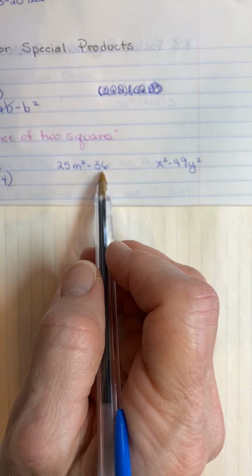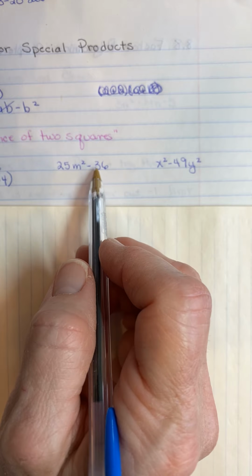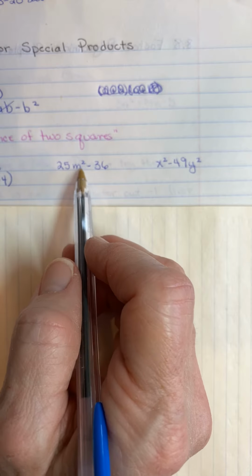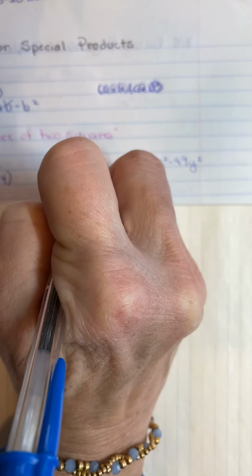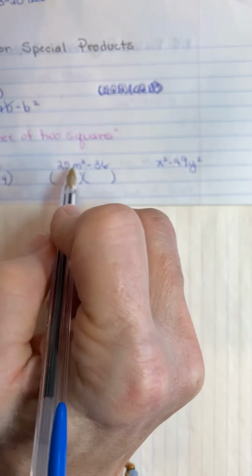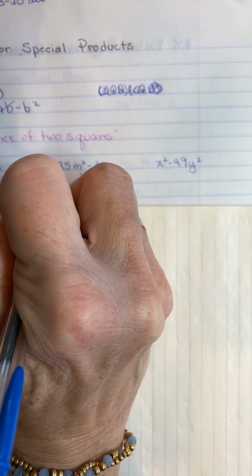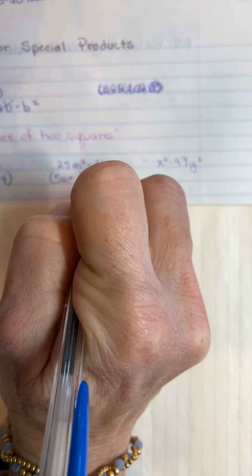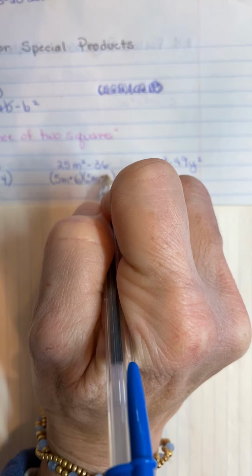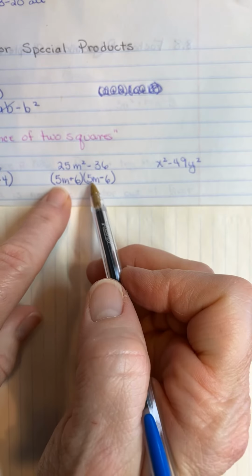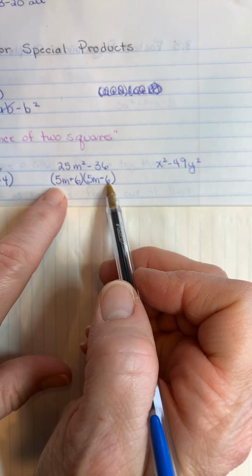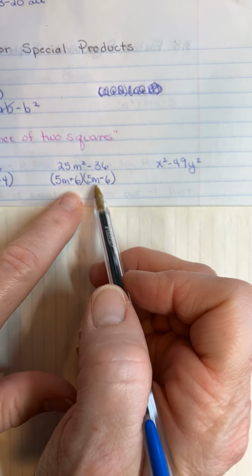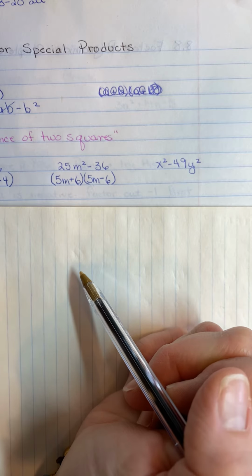All right, here's the next one. 25m squared minus 36. We've got a binomial. We've got a subtraction sign. This is a perfect square. This is a perfect square. So the way that we would factor this binomial would be square root of 25m squared, so we'd have 5m. One's a plus, one's a minus. And the square root of 36 would be 6 and 6. If you FOILed, you'd have 25m squared, negative 30m plus 30m. They cancel. And then negative 36.